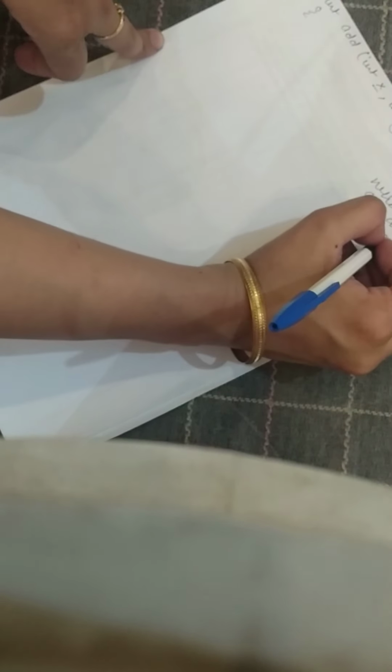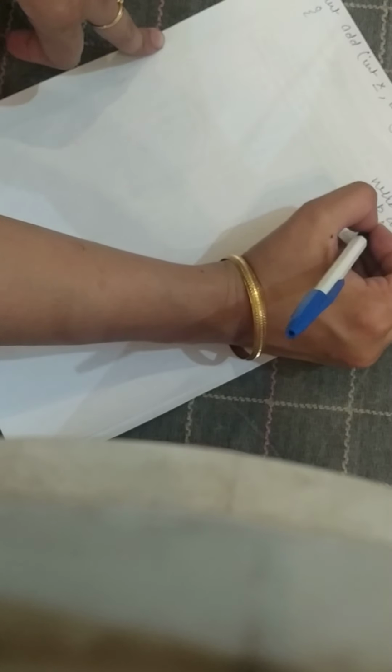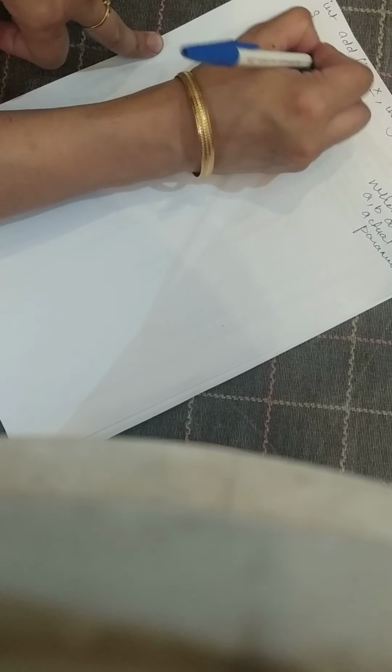The a and b used in the function call are the actual parameters. This z is the local variable. z is equal to x plus y. Return z. Now this whole is called the function definition.